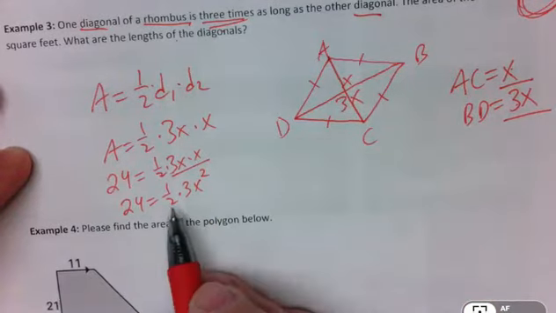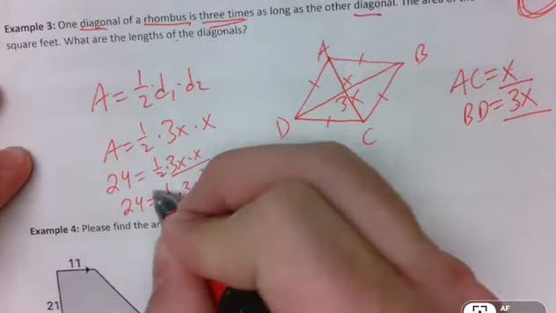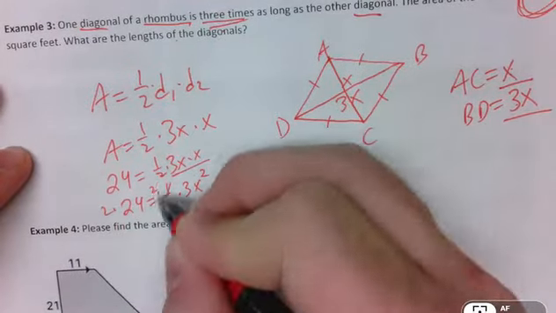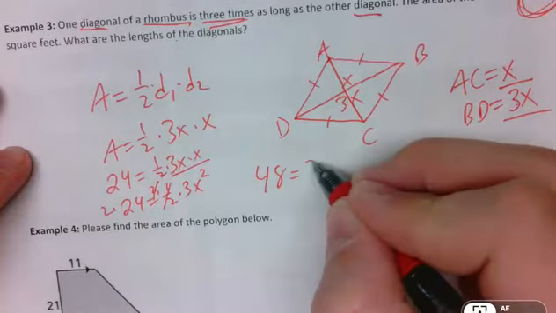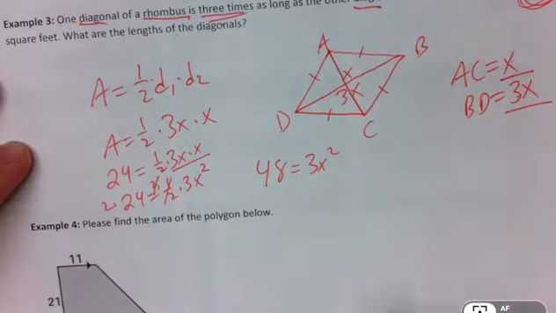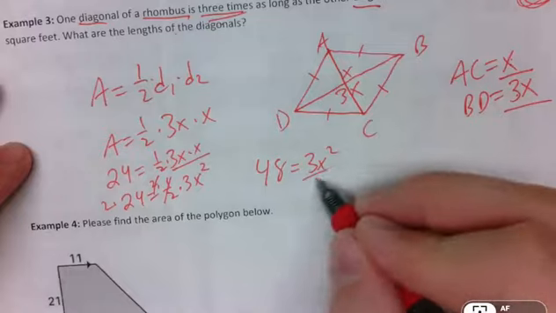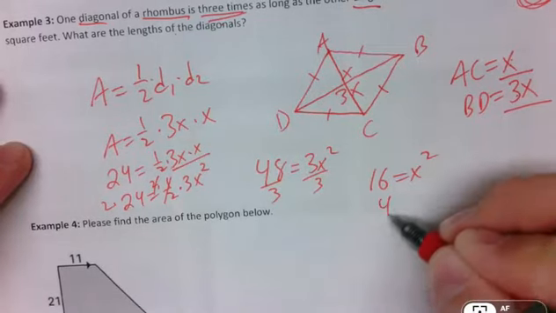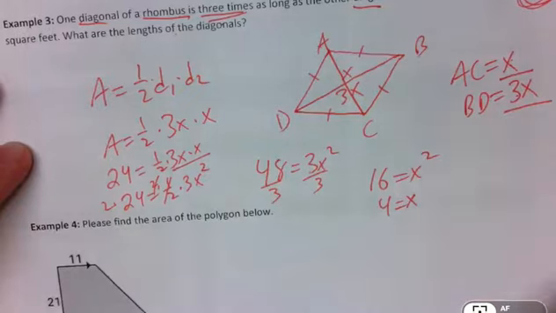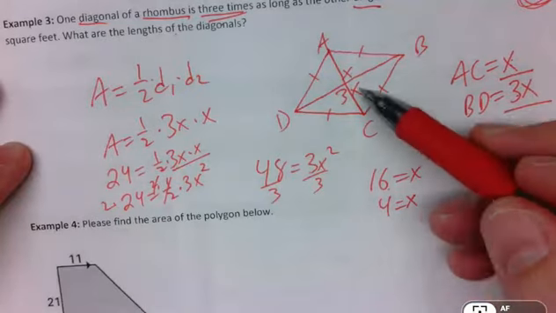The half and the 24, if I multiply both sides by 2, that'll take care of the 1/2. I get 48 equals 3x squared. Well, I'm trying to solve for x, so I got to get the 3 out of there. I got to divide by 3. So that's 16 equals x squared, which means x equals 4. I'm not going to use the -4 here, of course, because I can't have a negative length.